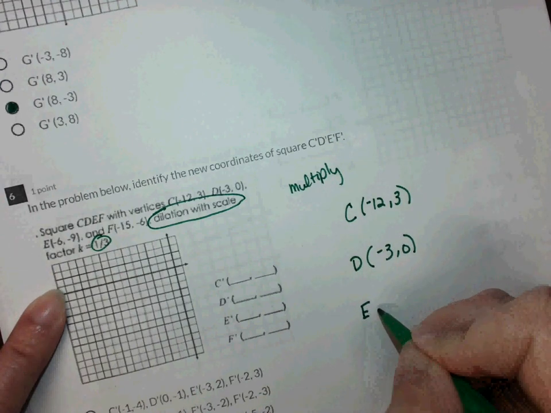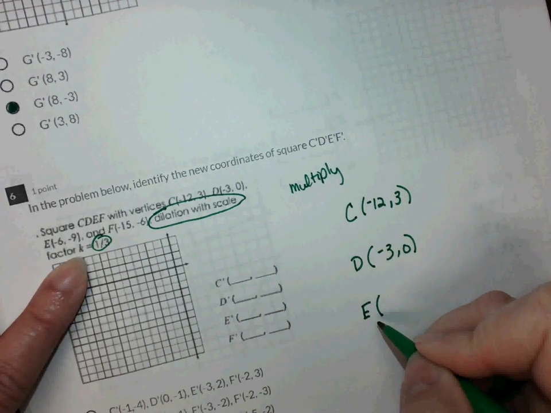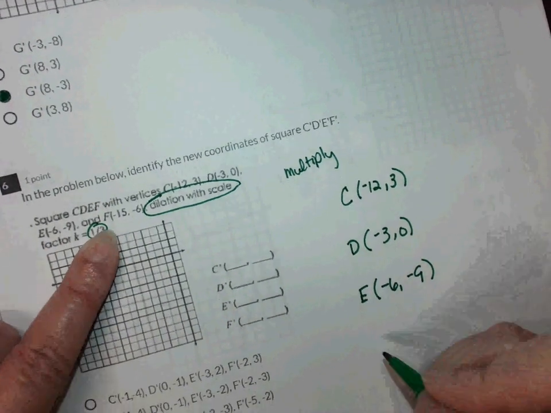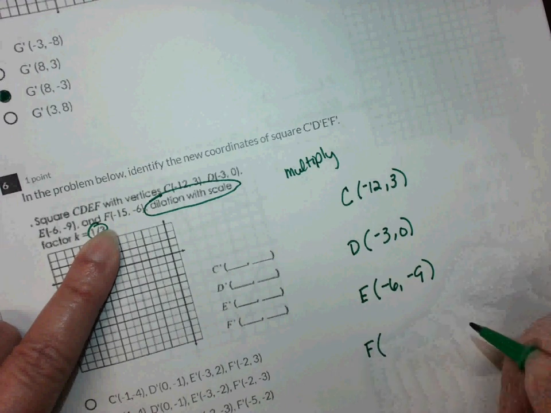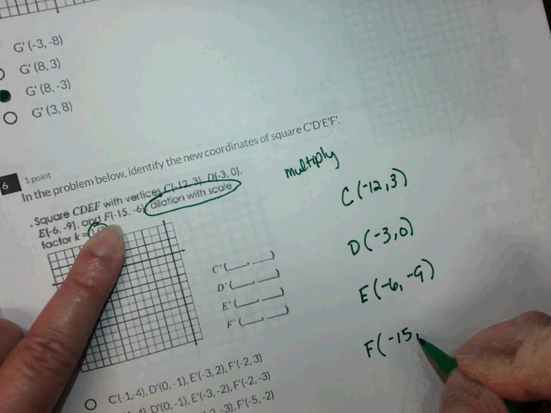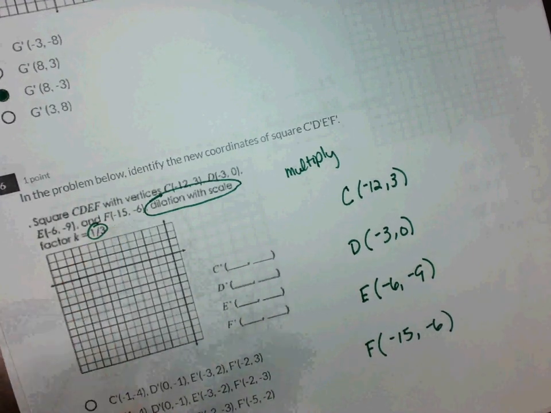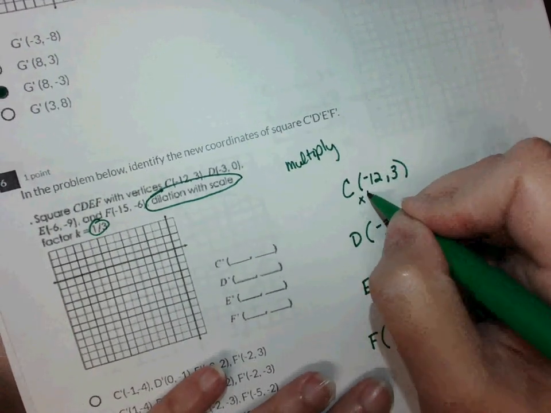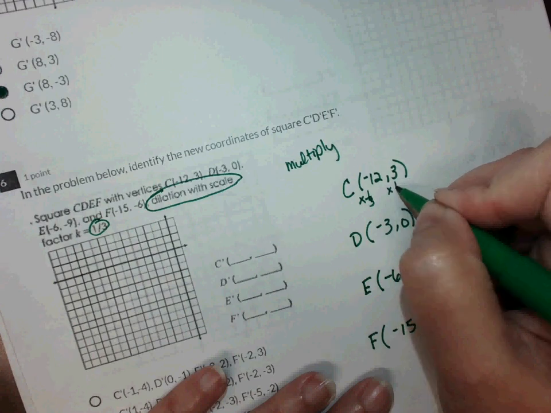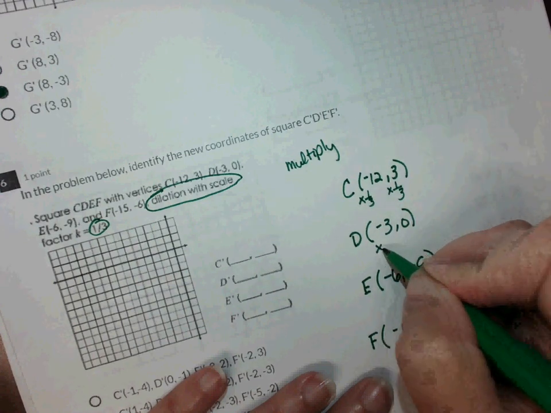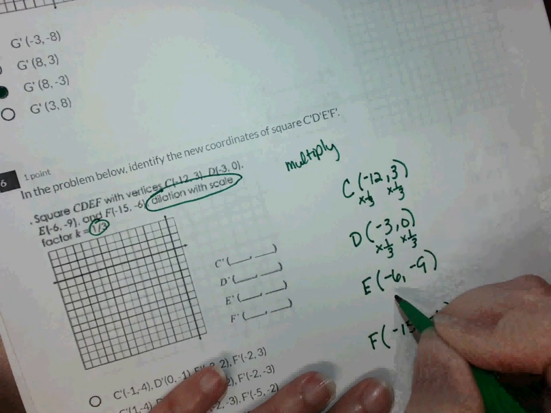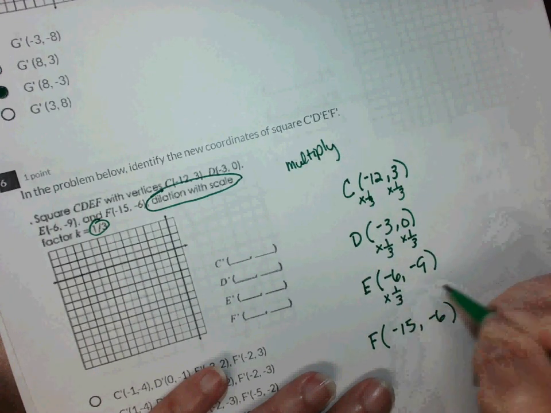E is at -6, -9. And F is at -15, -6. You're going to multiply every single number times 1/3. Every single number times the scale factor.